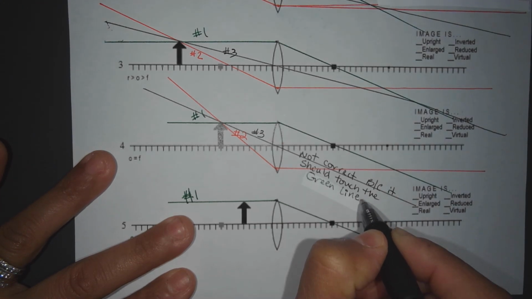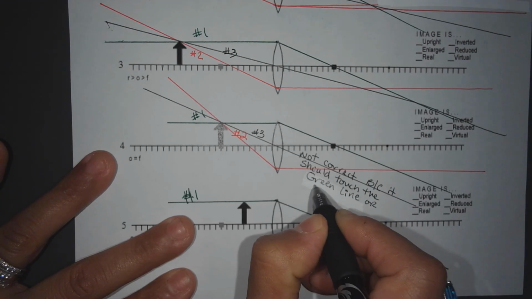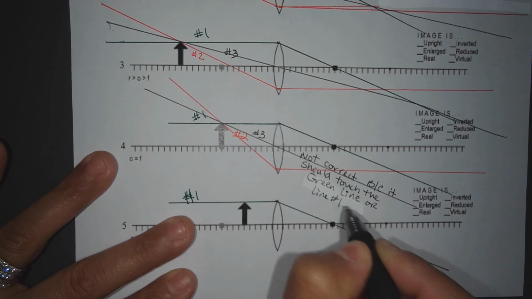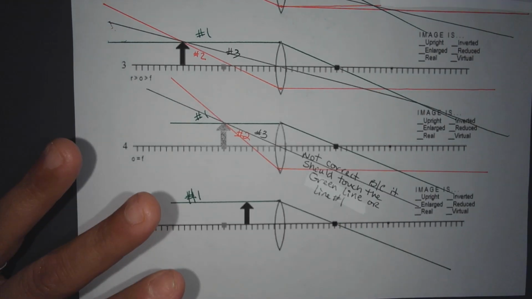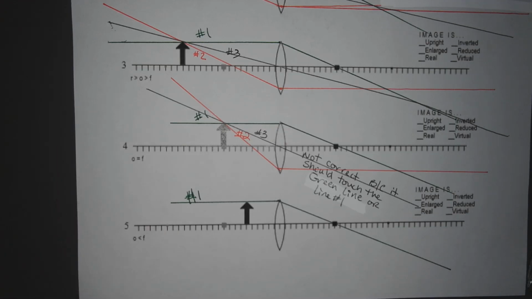Go back and rewrite this. Or we can call it line number 1. It's not touching it. I apologize. Wipe that out, scratch it out. It should say this: it's not correct because it should touch the green line or line number 1. And look at that, it's not even touching it.